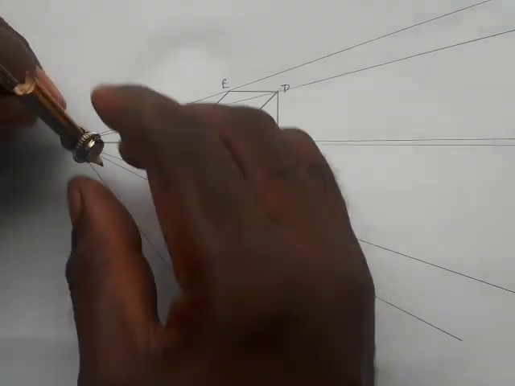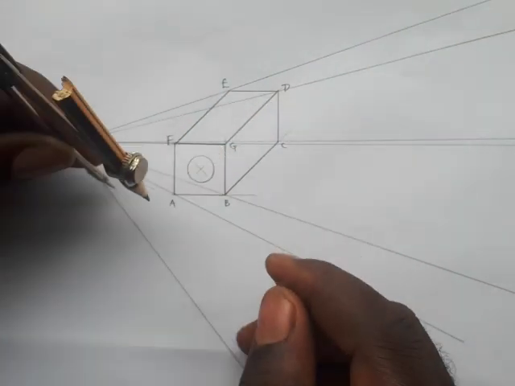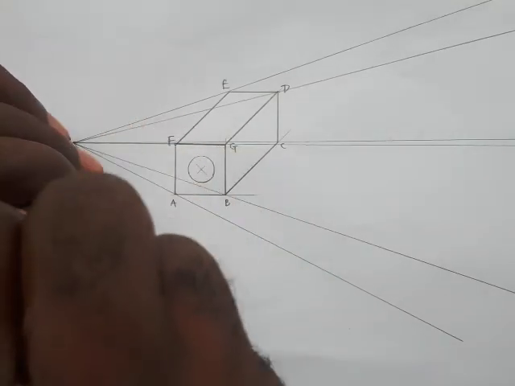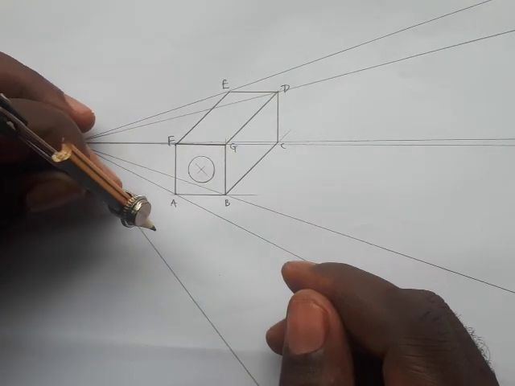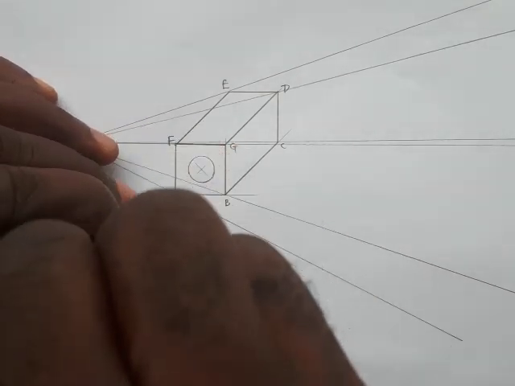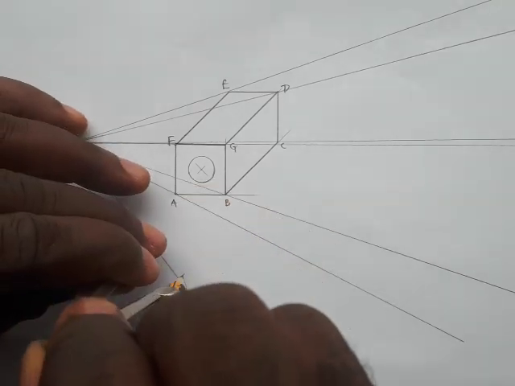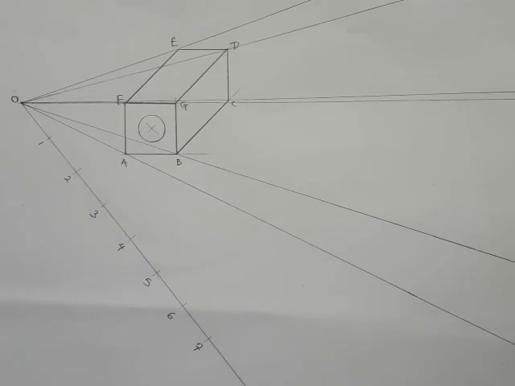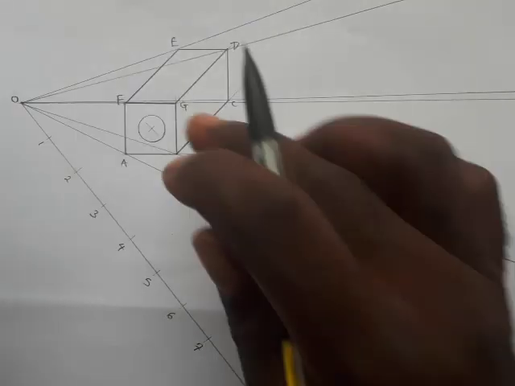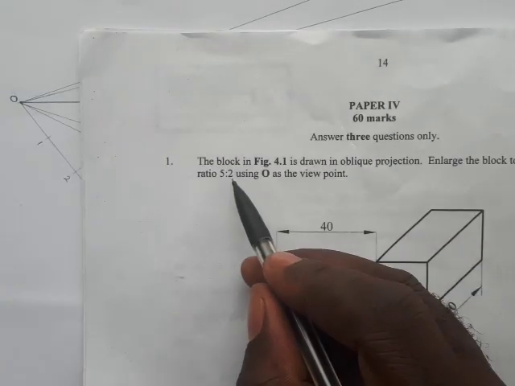So you step. So this is 1, 2, 3, 4, until you get to 7. Okay, so that's it. Now, what this means is that this object you have drawn now is 2.